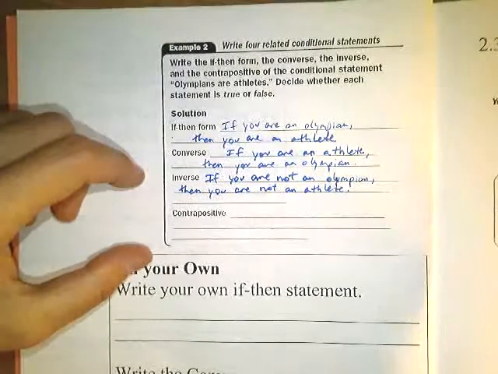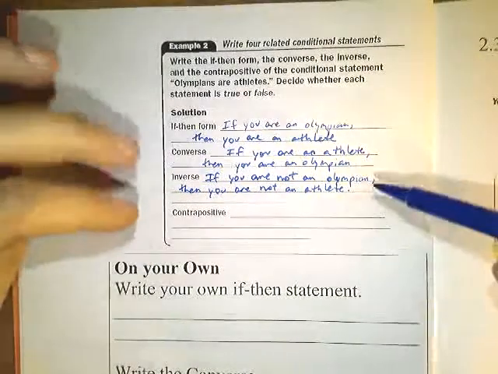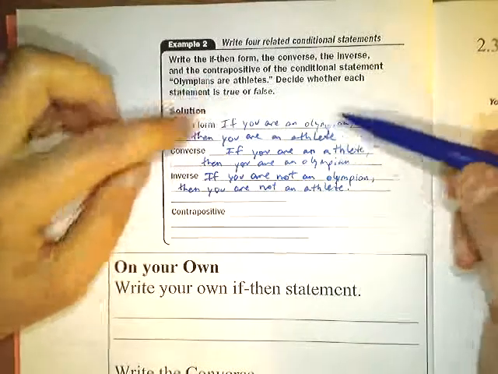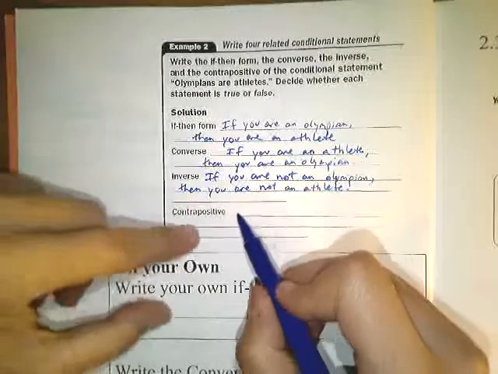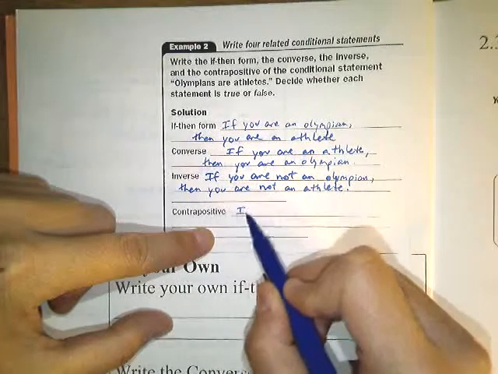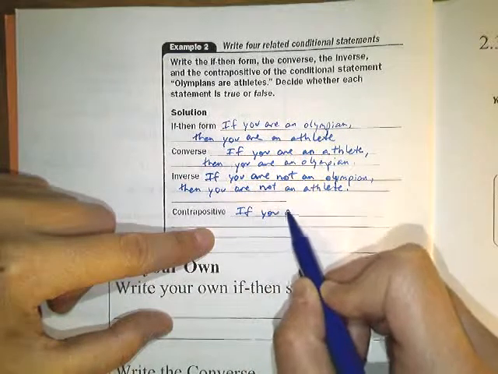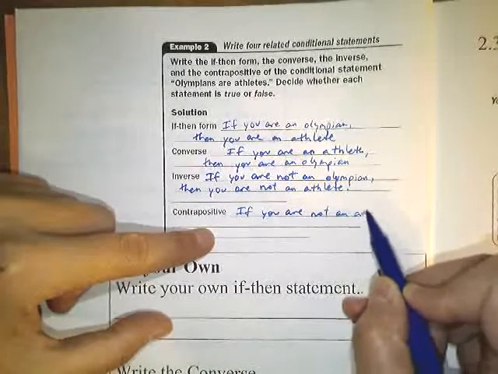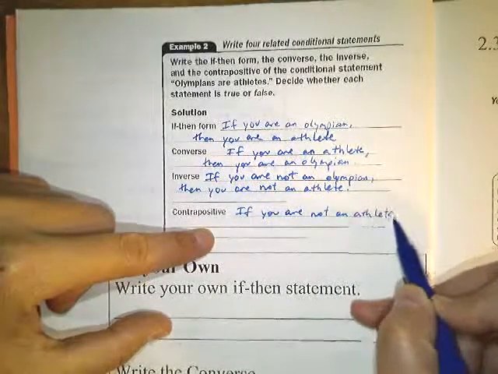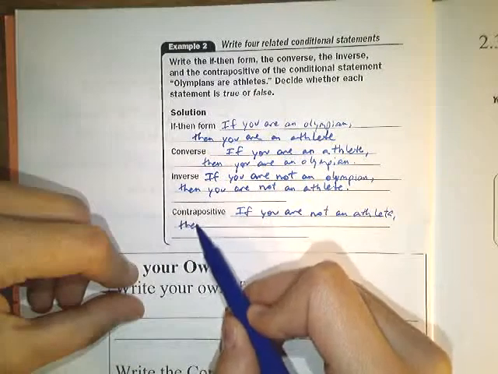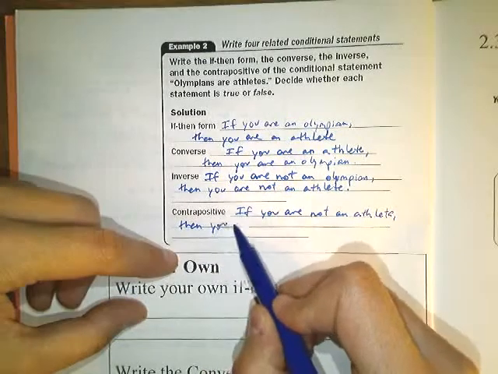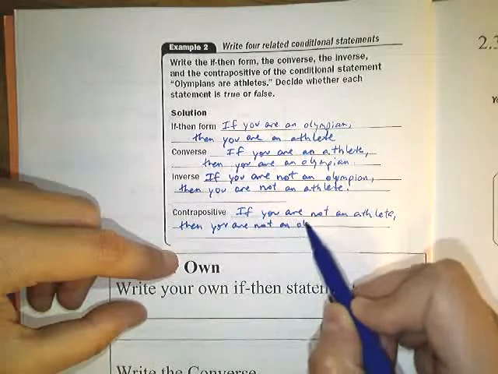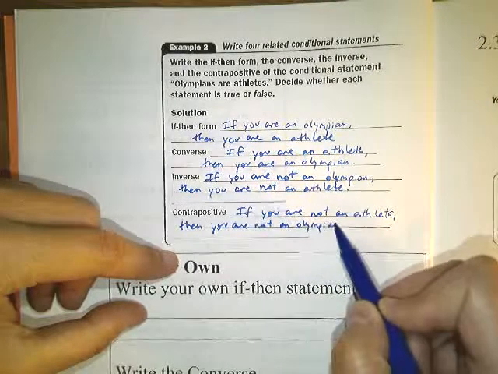All right. And then finally, the contrapositive does both of these things to the original statement. It flips them around and it negates the statements. So the contrapositive would be, if you are not an athlete, then you are not an Olympian.